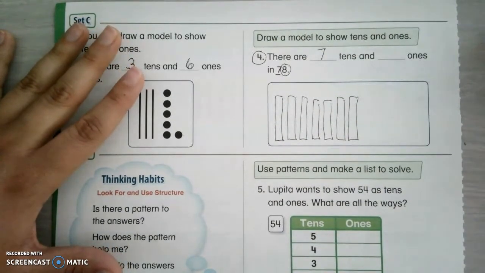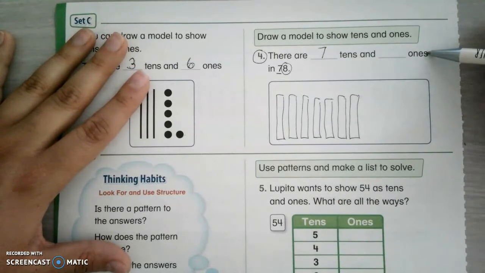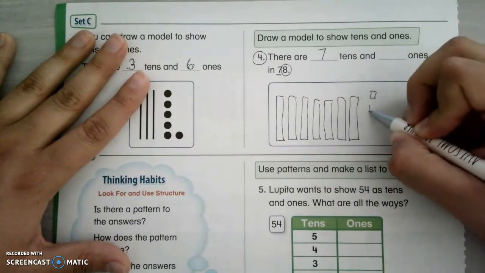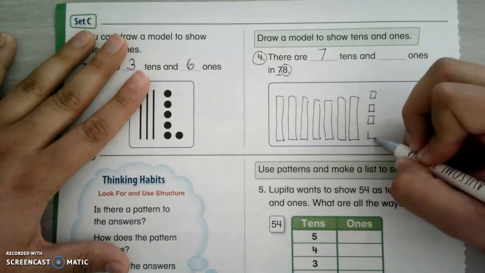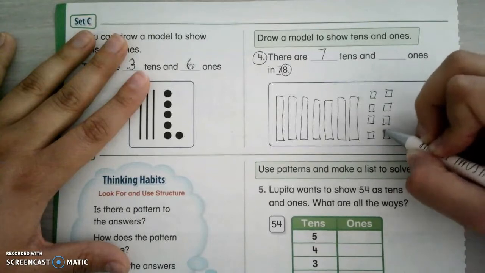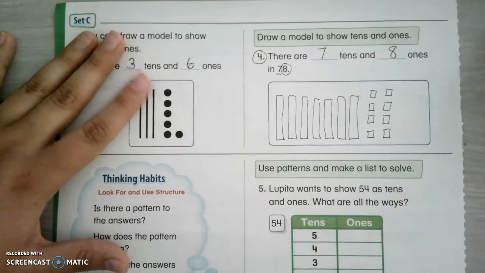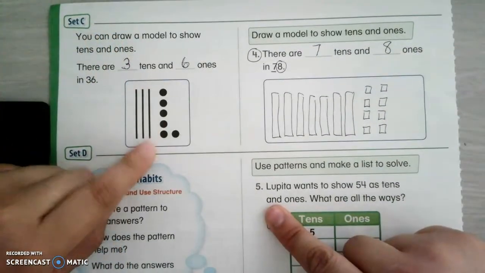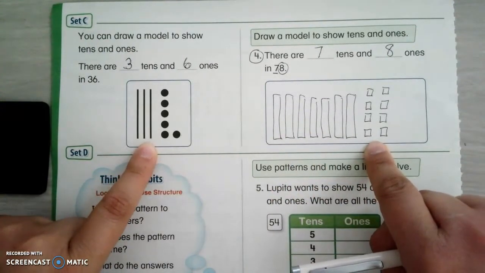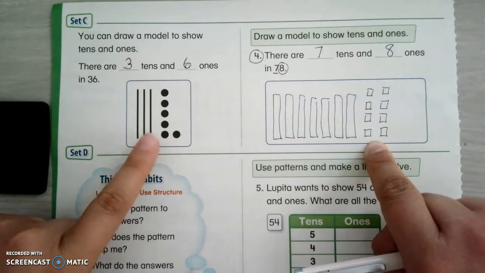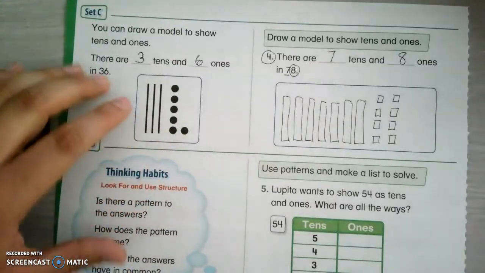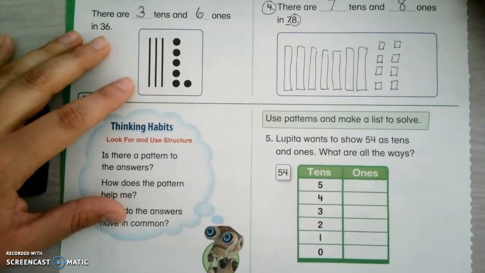How many 1s do I have? I have 8. So I'm going to draw 8. 1, 2, 3, 4, 5, 6, 7, 8. And that's what that should look like. If you drew it like this, that's okay. I just like this better. It helps my brain. But if you drew it like that, that is totally okay. So if you got it right, kiss your head, kiss your brain.